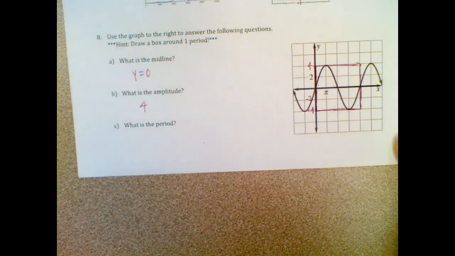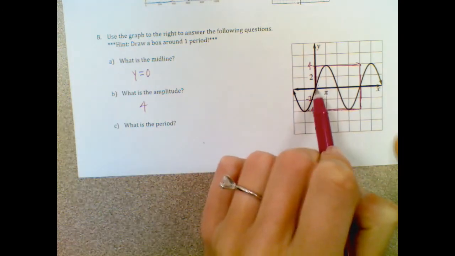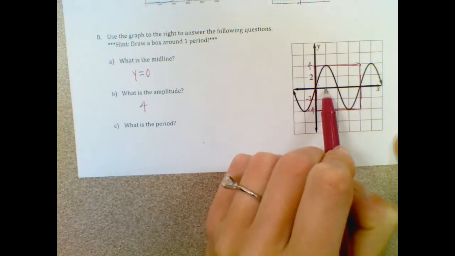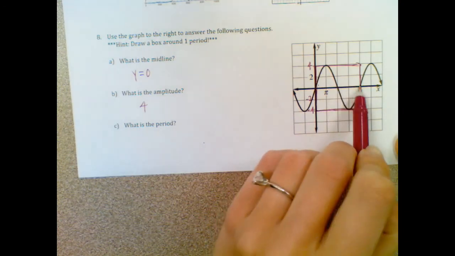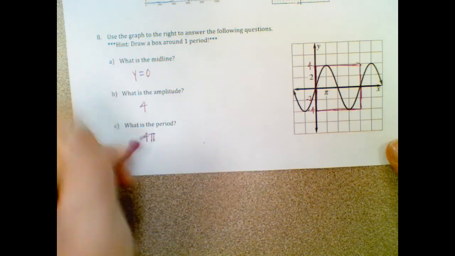And then the period, remember, is the horizontal distance of your box, so from here to here. Well, each unit seems to be pi, so this is 1 pi, 2 pi, 3 pi, 4 pi.